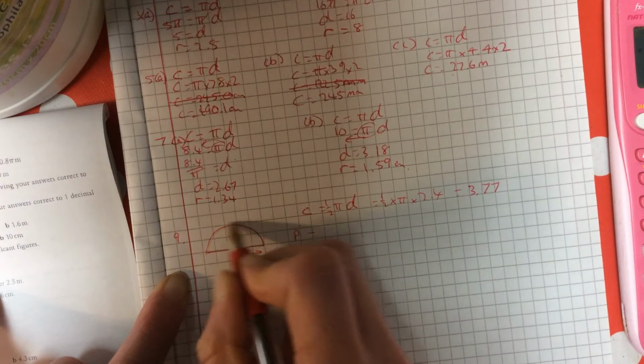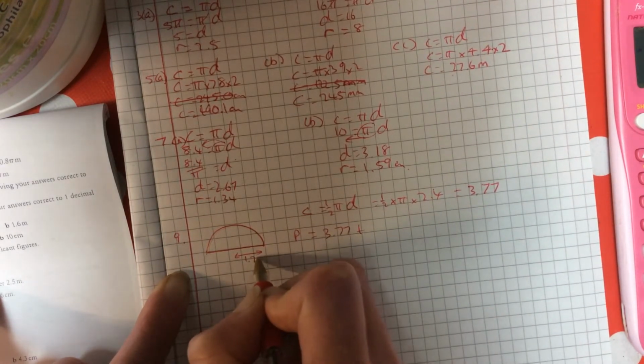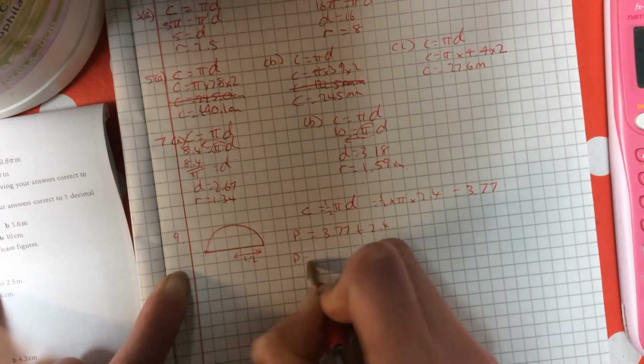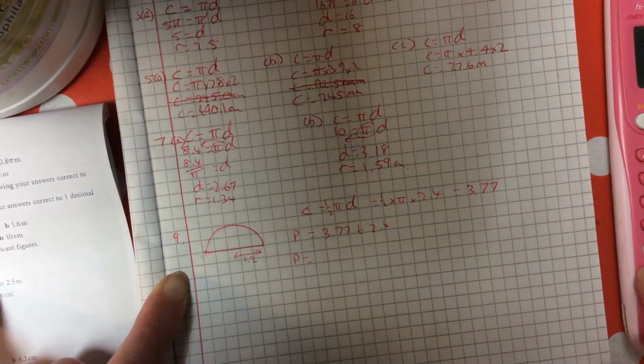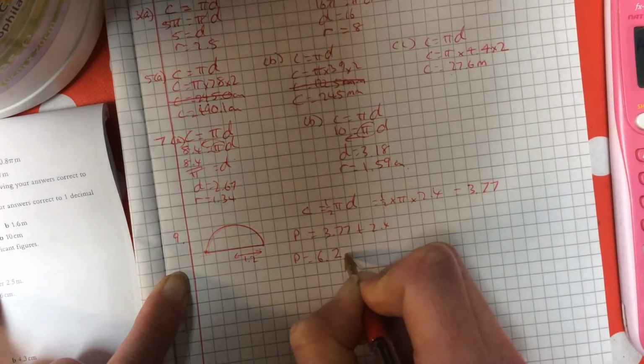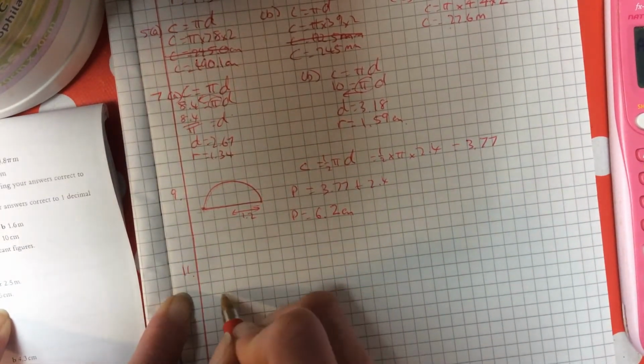But I want the perimeter. So I've worked out the curve bit, the circumference bit. And to get the full perimeter, I've got to add on 2.4. So perimeter is 3.77, add 2.4 to give me 6.2 centimetres. Question 11. Find the perimeter of a quadrant.